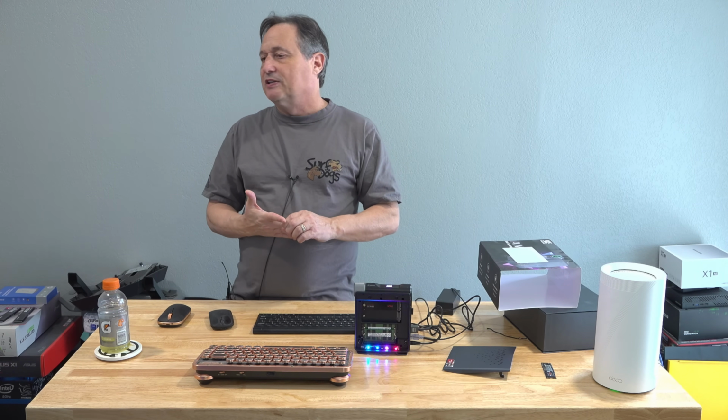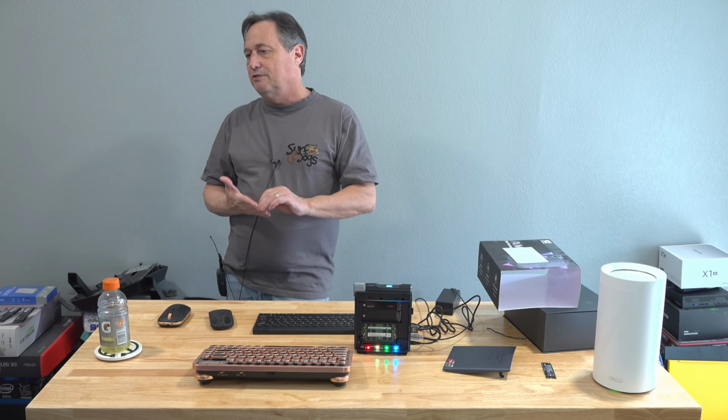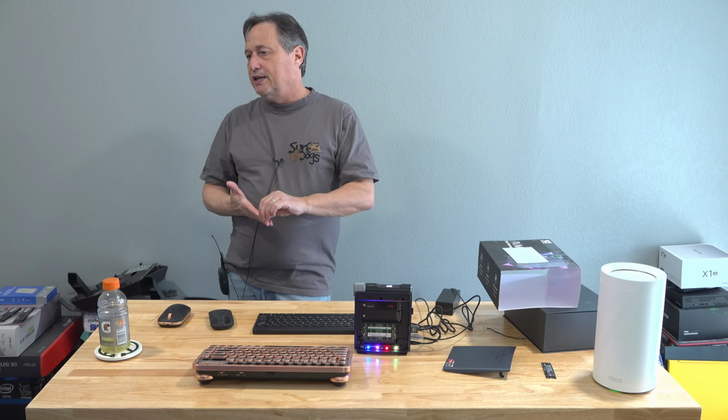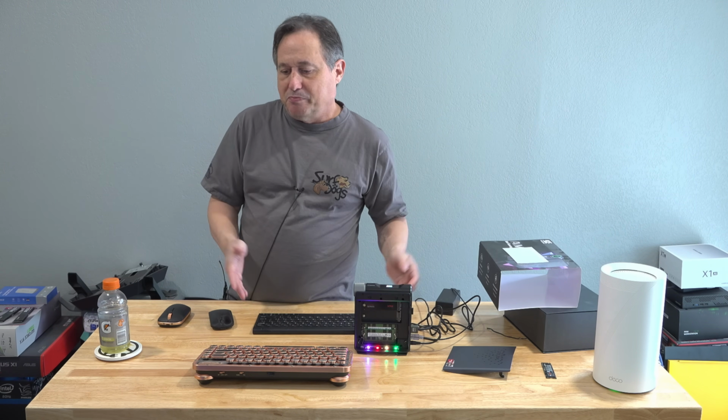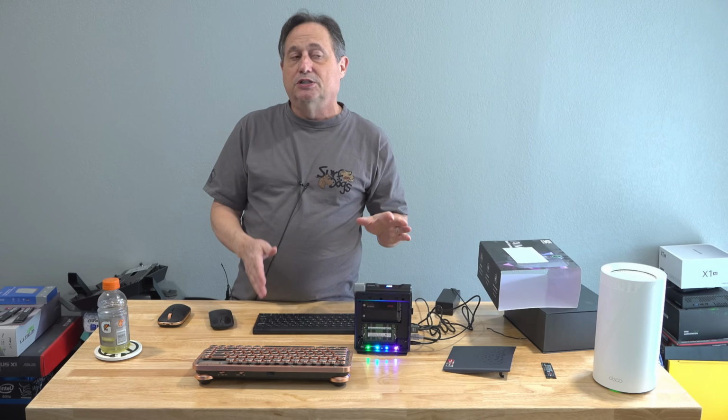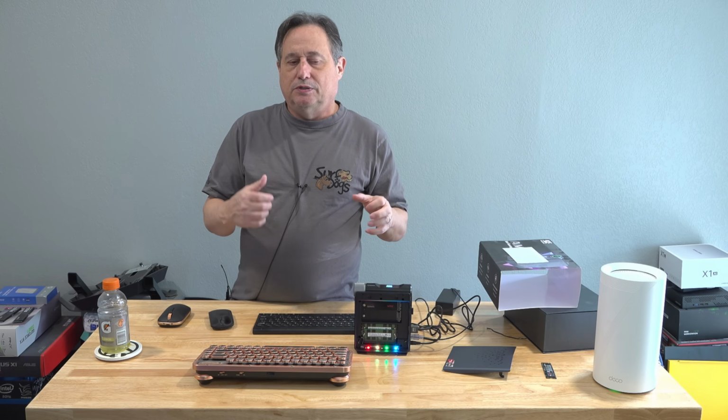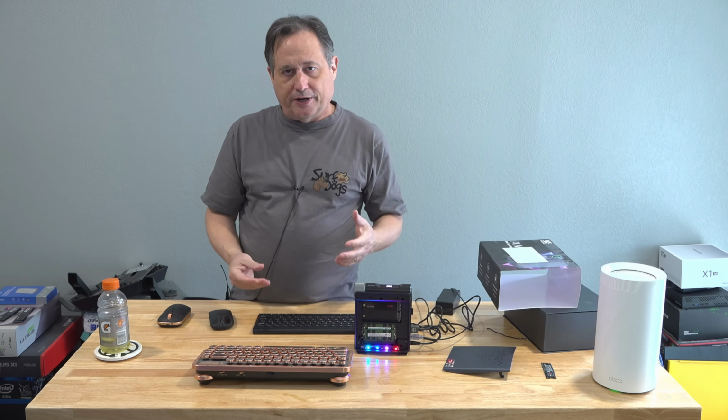Scott says he loves his little AceMagic computer. Yeah, great. And again, I'm just showing I don't have a bias here. I'm just telling it the way I see it, for better or for worse. This is how I feel about it.